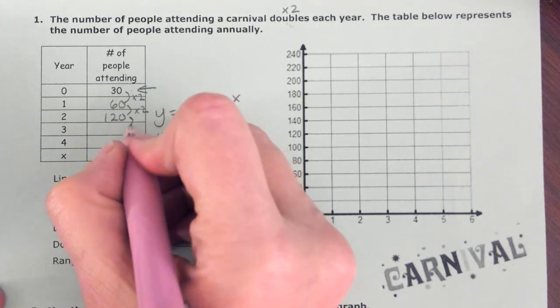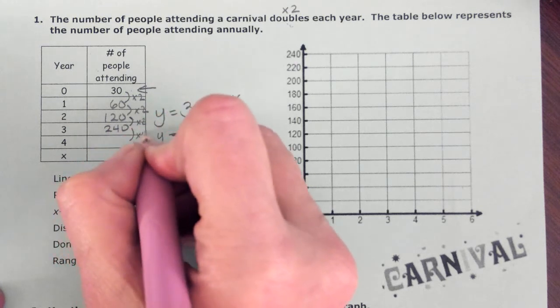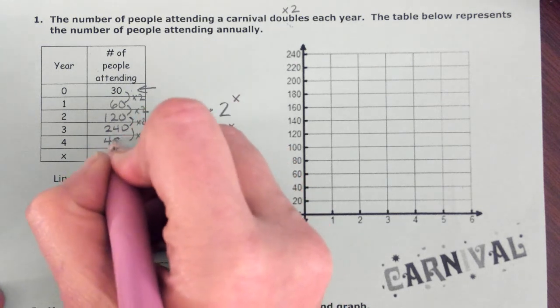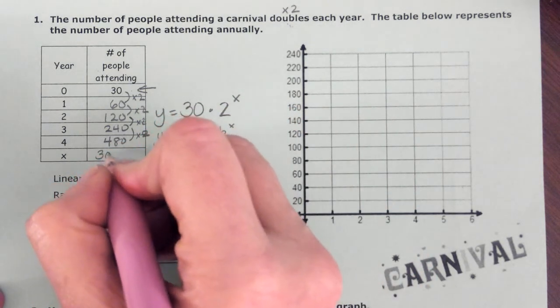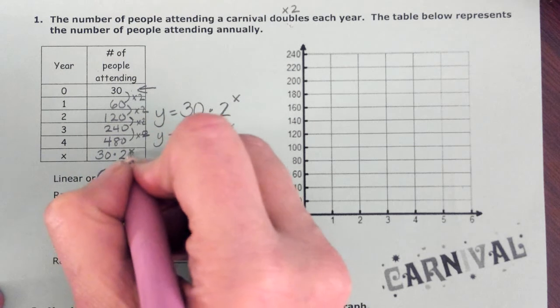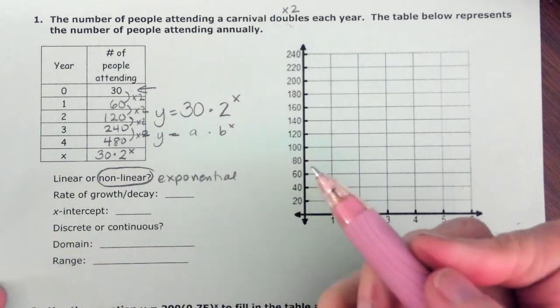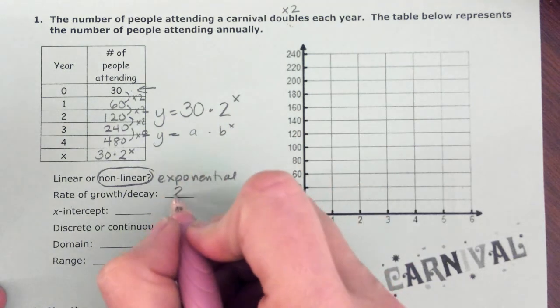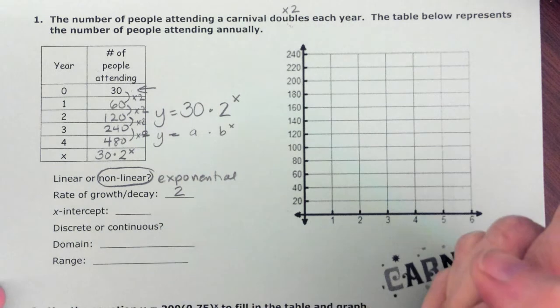Okay, so if I keep going, I have 240 here. And then at 4 years, whoopsie, I have 480 people. And then we already kind of wrote this. It's 30 times 2 to the x is my function. Okay, so what is my growth rate? 2.